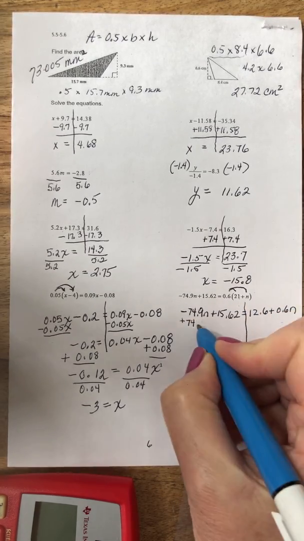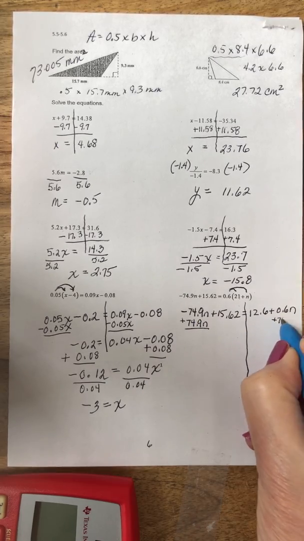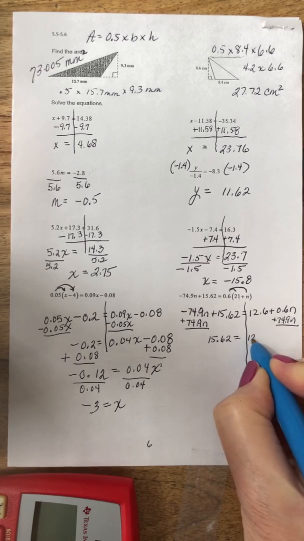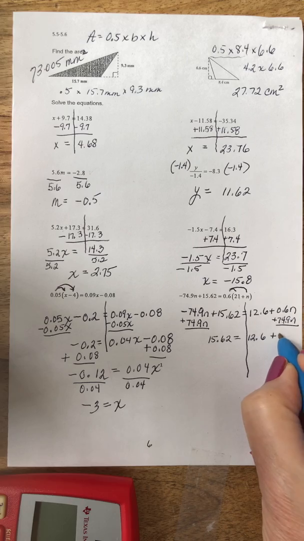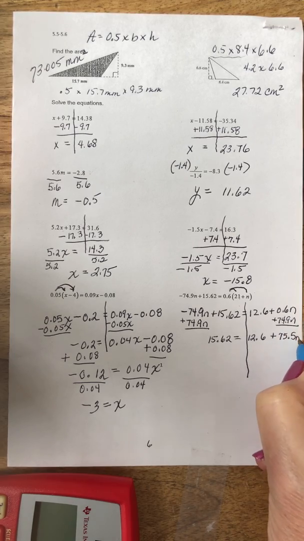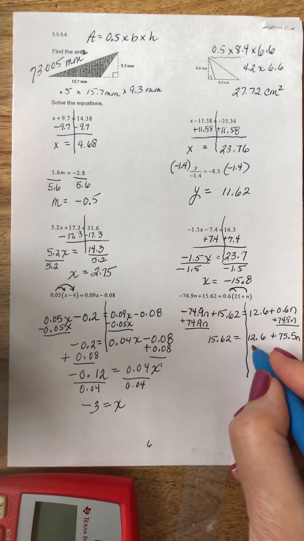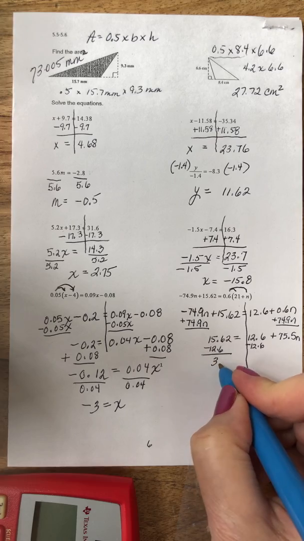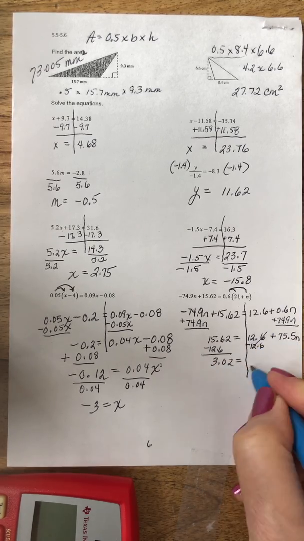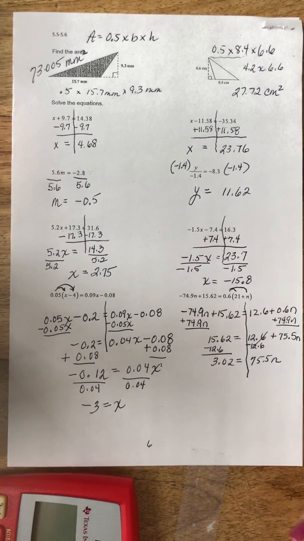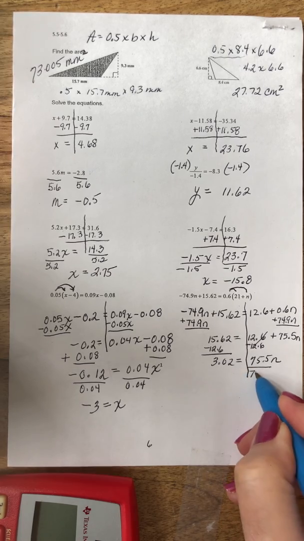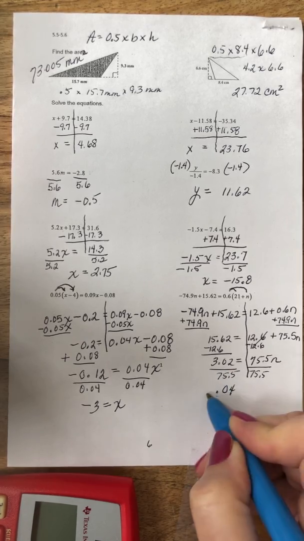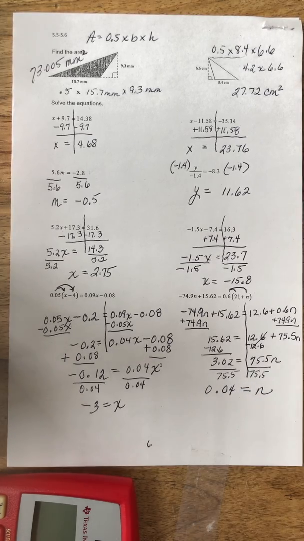My first step, I'm going to add 74.9n on both sides of the equation. So 15.62 equals 12.6 plus 75.5n. Now I'll focus on getting n alone on the right. So first I'm going to subtract 12.6 on both sides of the equation. So 3.02 equals 75.5n, and dividing by the coefficient 75.5, I have 0.04 equals n is my solution.